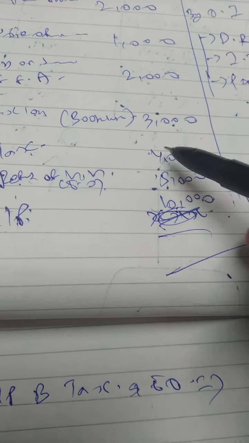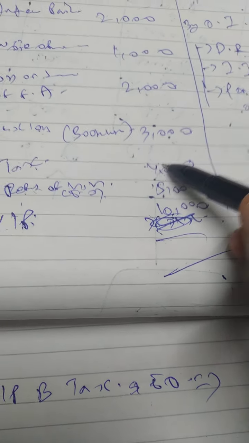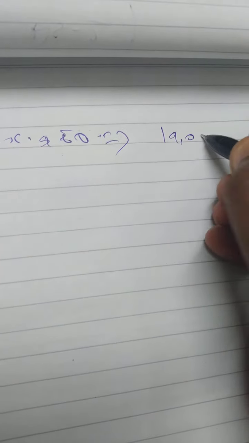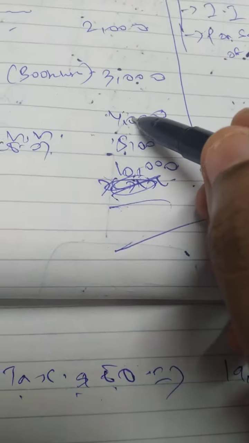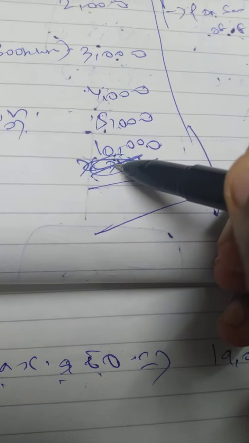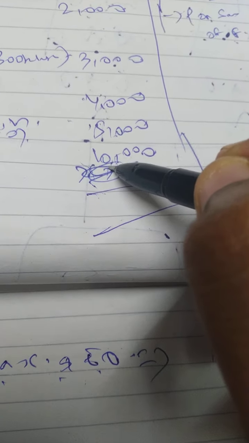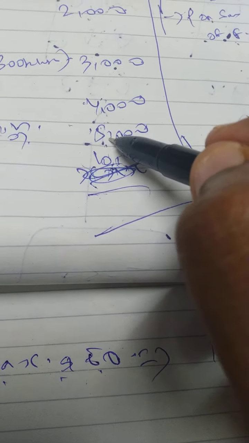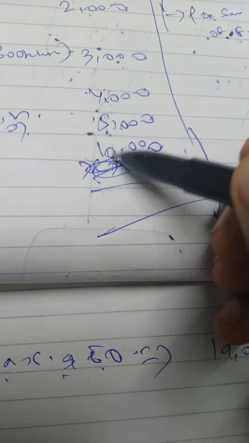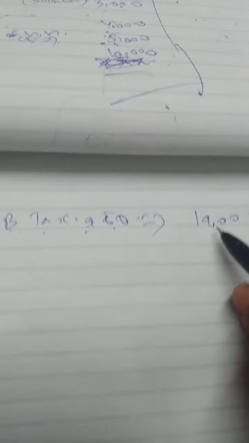10 plus 5 plus 4 equals 19,000. That is called net profit before tax and extra item. The 10,000 is after tax and extra item. We have to identify before tax and extra item, that is 10,000 plus 4,000 plus 5,000. I am just adding the figures, and then I get 19,000 as a revised figure. This is my opening balance.